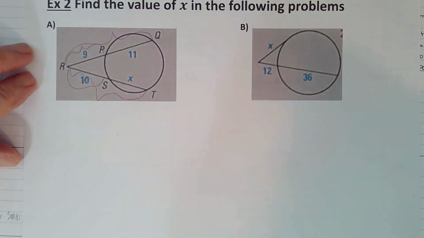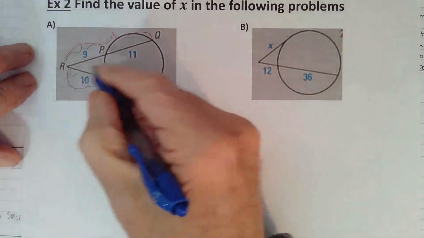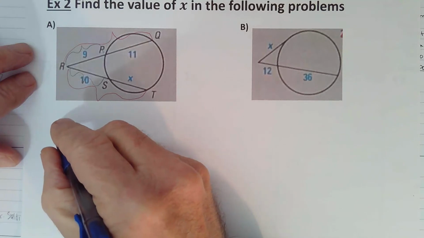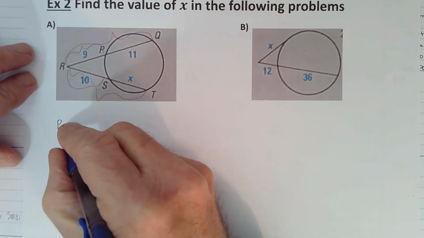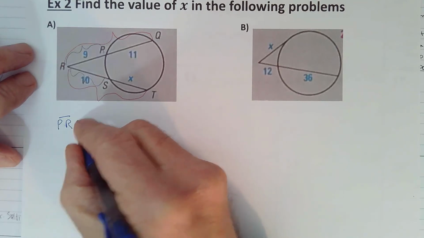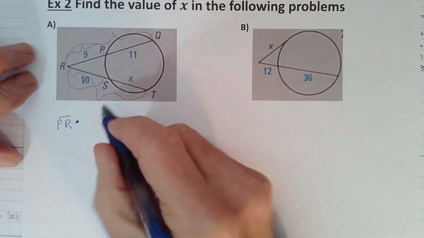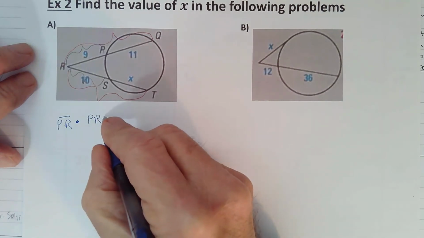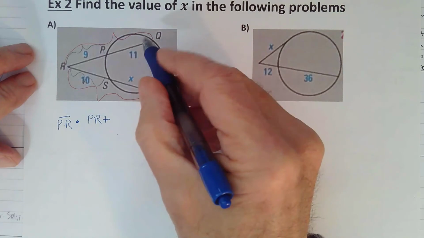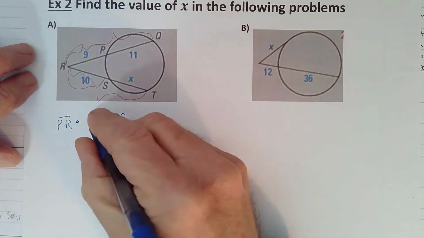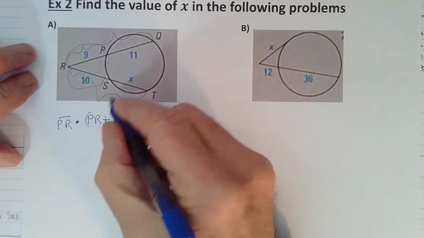Okay? So setting that up, it's going to look like this. I've got, we'll call this PR, a segment, times the whole thing, which is PR plus PQ. Okay? Because that's the whole thing.